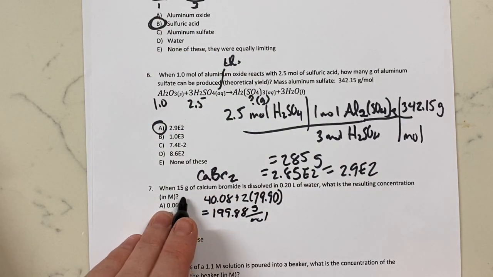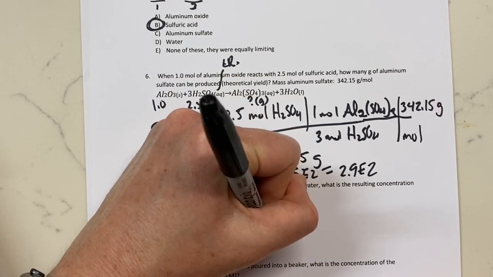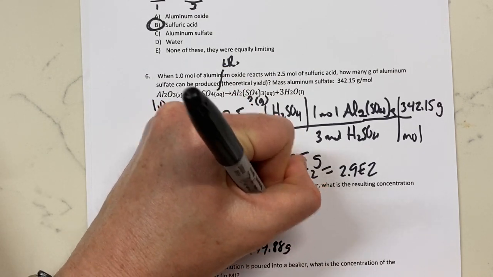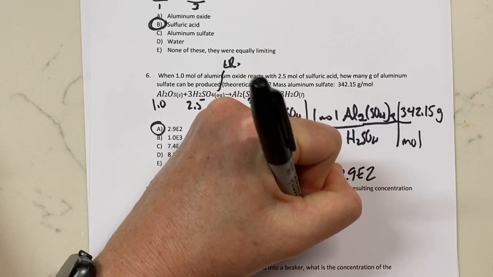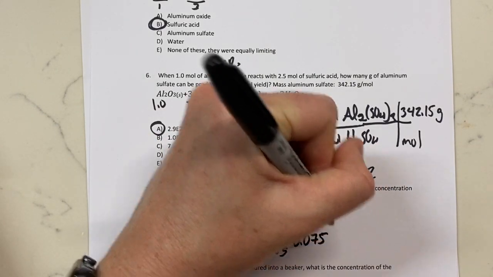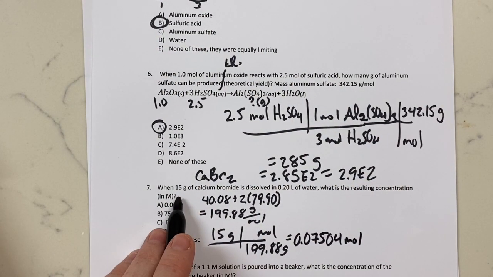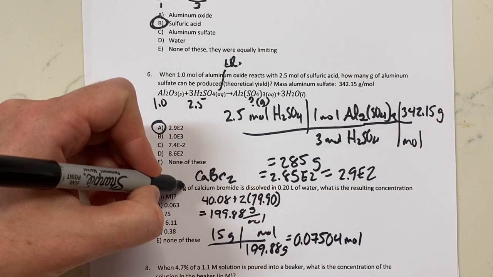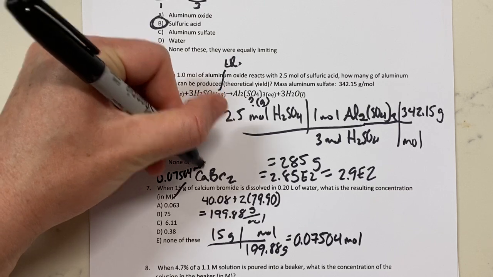So now I can take that 15 and divide it by 199.88 grams per mole. And that will tell me how many moles of calcium bromide we have. And then we can start reading the problem. So 15 divided by. That answer gives me 0.075 mole. Okay, so now we have that number of mole. And so essentially I would just cross that out and say that this is actually 0.07504 mole. It would have 2 sig figs.